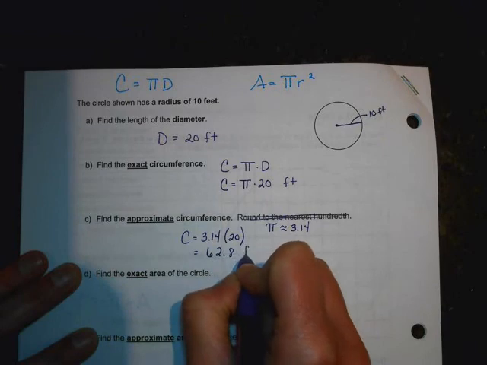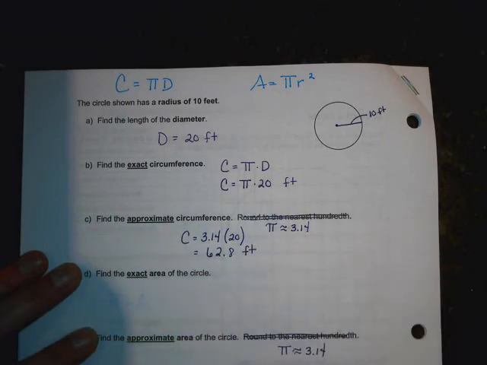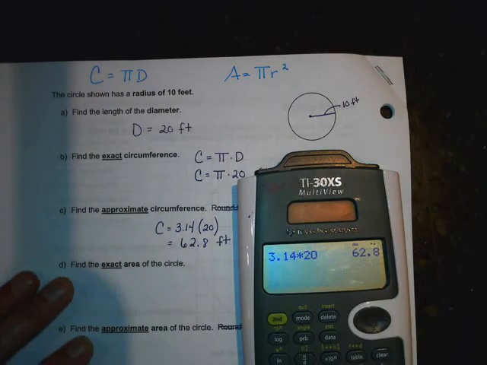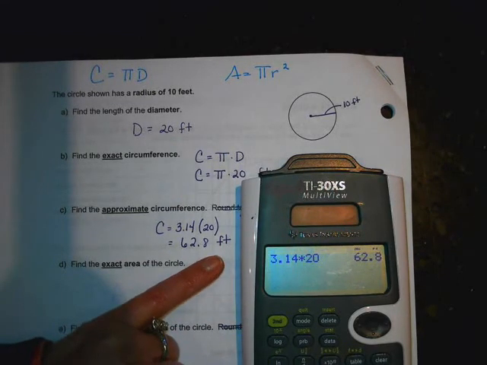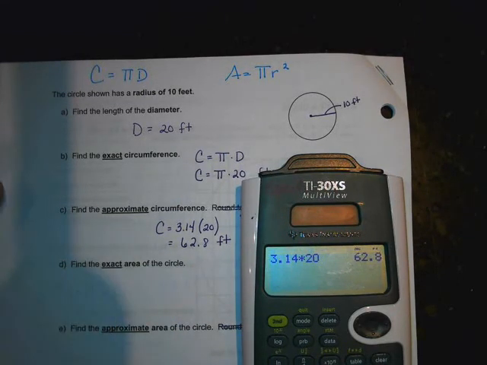62.8 feet. And I'll give you a minute to catch up. I'll show you my calculator again. 3.14 times 20. See if you got that. And then don't forget your units. Right? They're the same units.